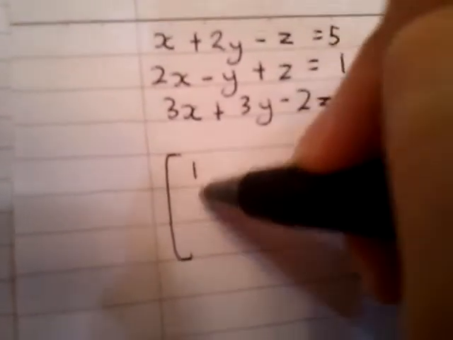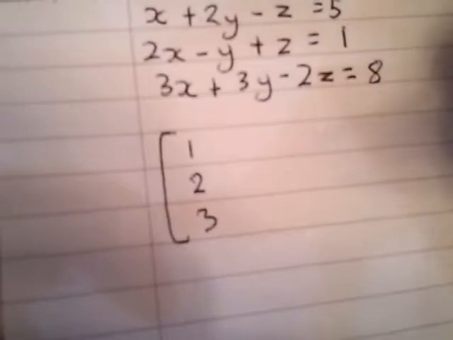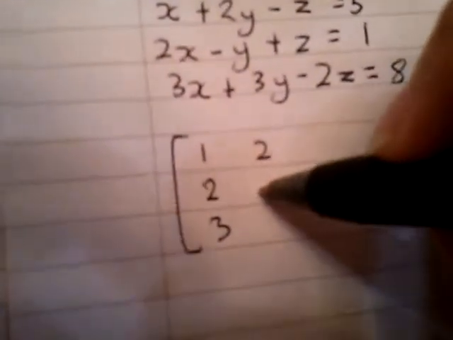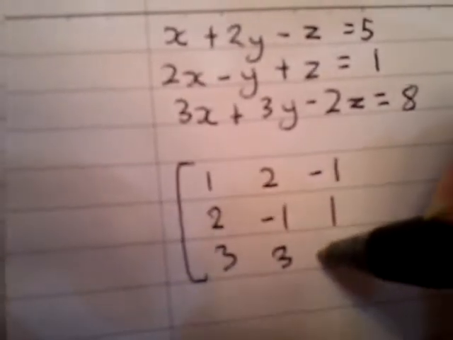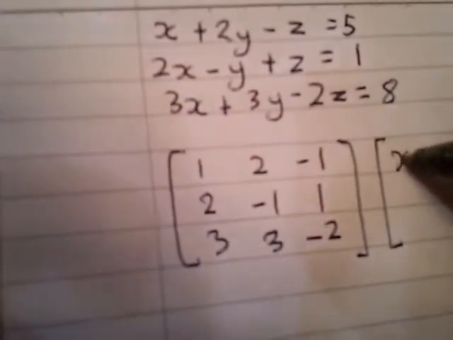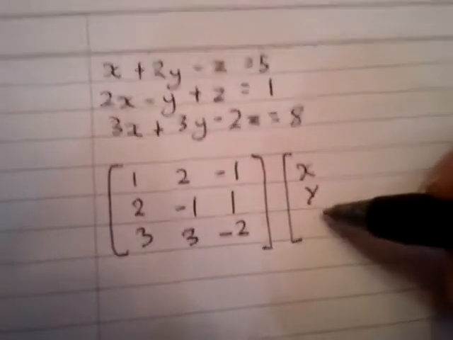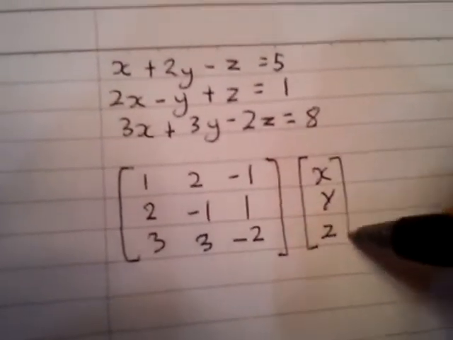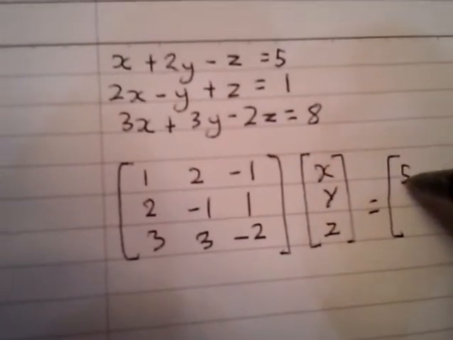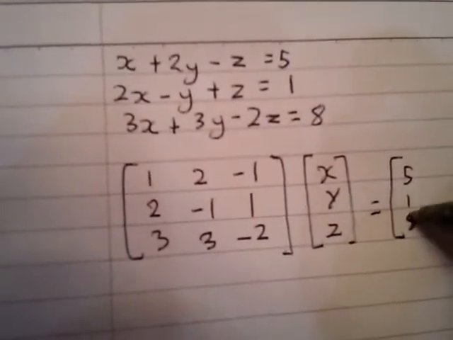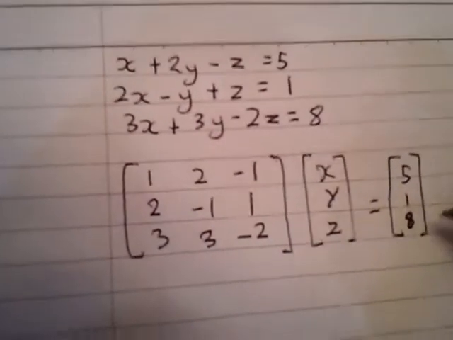X represents 1, 2, 3, and then 2, negative 1, 3, and then negative 1, 1, negative 2. Close it, and then x, y, z, close it, equal to the numbers at the back, 5, 1, 8, and then close the bracket.